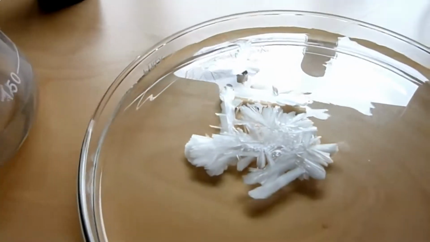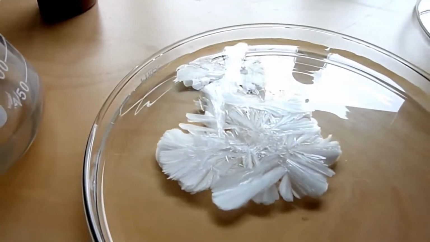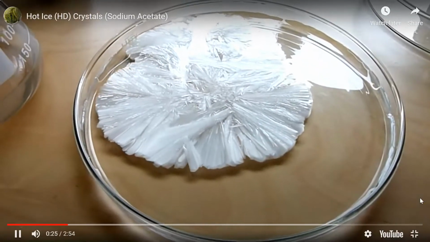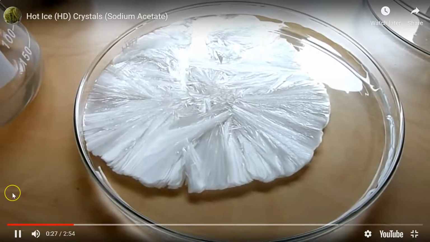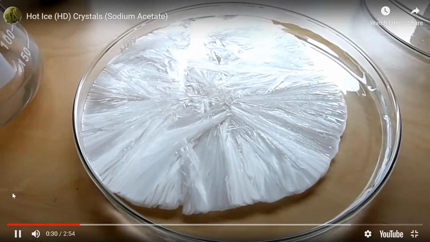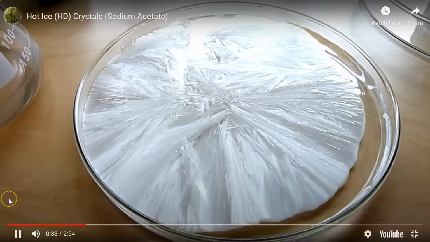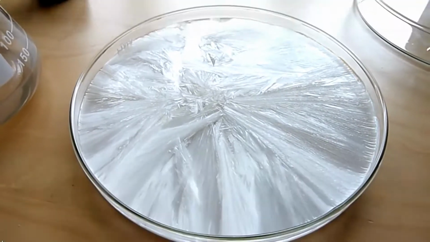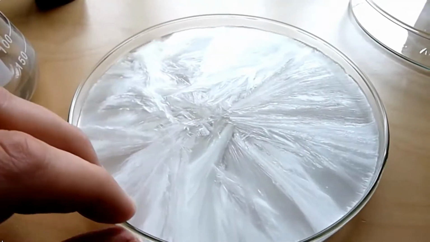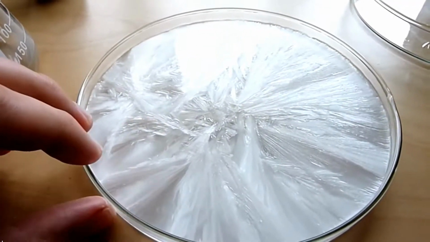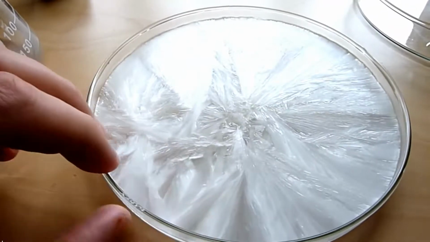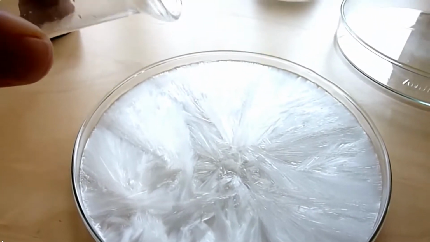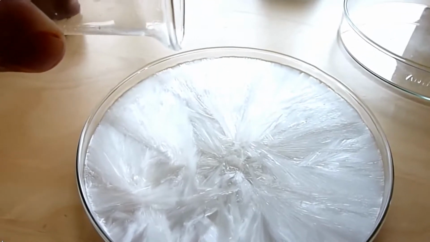So what you see happening is all the excess crystals coming out of solution. Isn't that cool? All those solid crystals are the quantity of sodium acetate that should not have been dissolved in water.